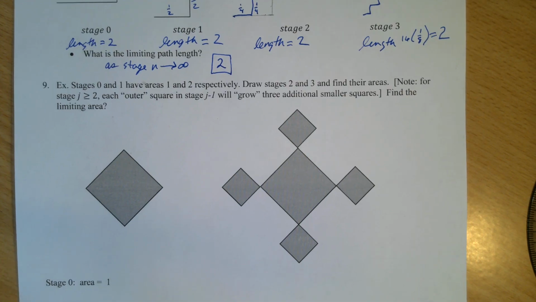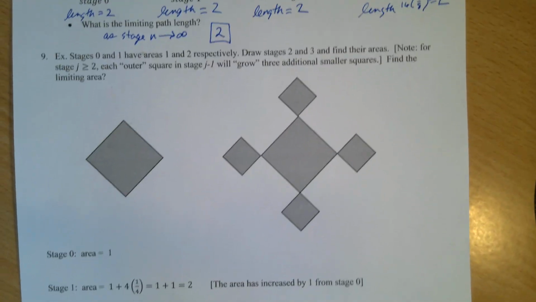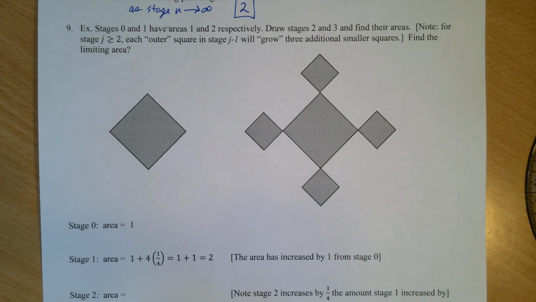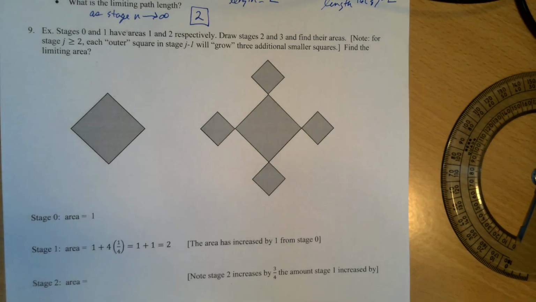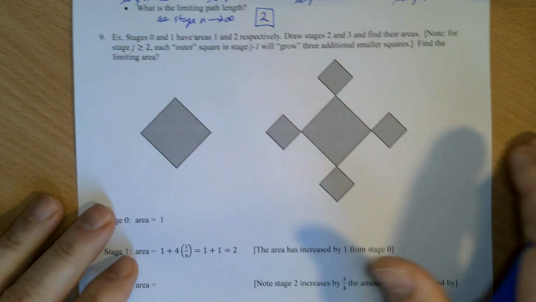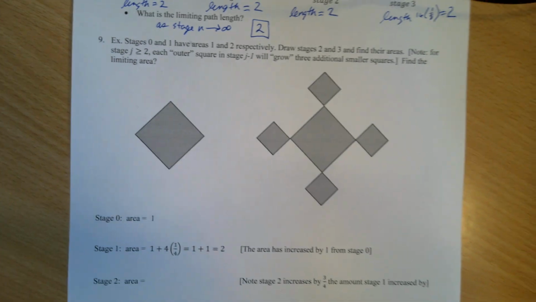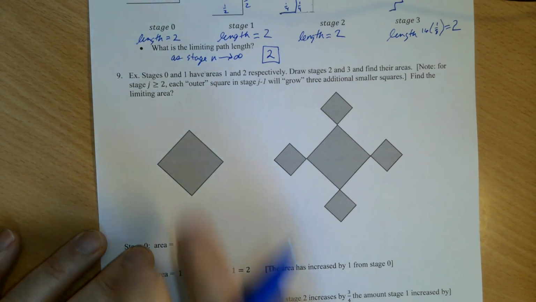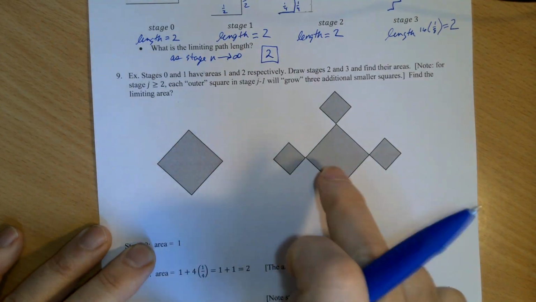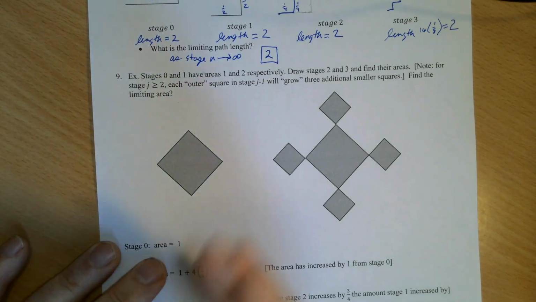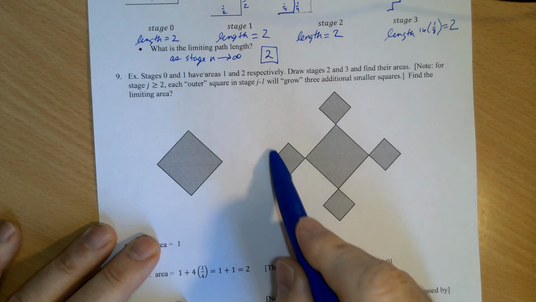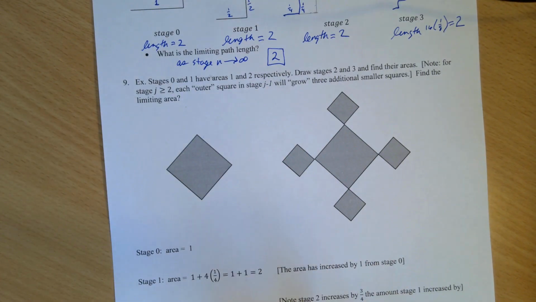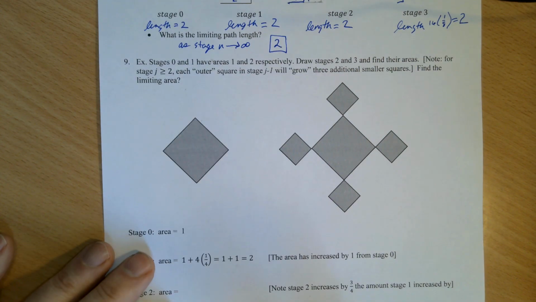All right, this one's going to be a little tougher to draw. Let's see our second and final example here. Maybe I'll go up a little bit. A little bit more. All right, well, we have stage 0 here and stage 1 drawn here. And rather than drawing stage 2 separately, I'm just going to build on to stage 1 to get stage 2, and then I'll build onto that to get stage 3. But we'll compute their areas in the meantime.